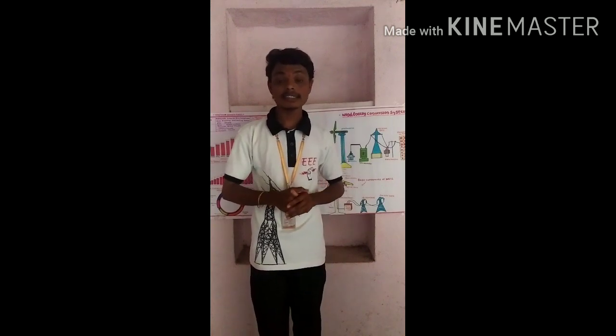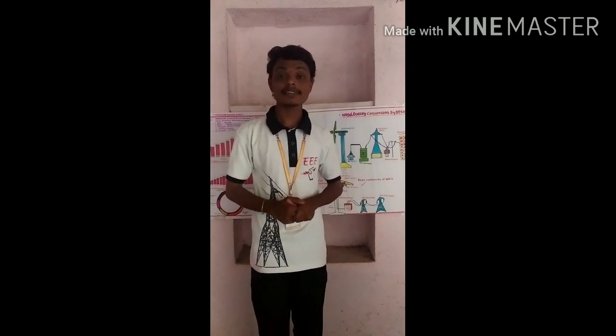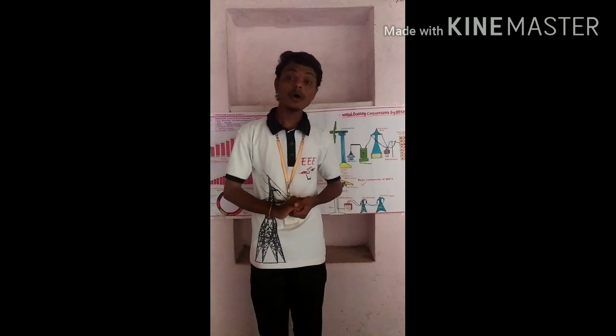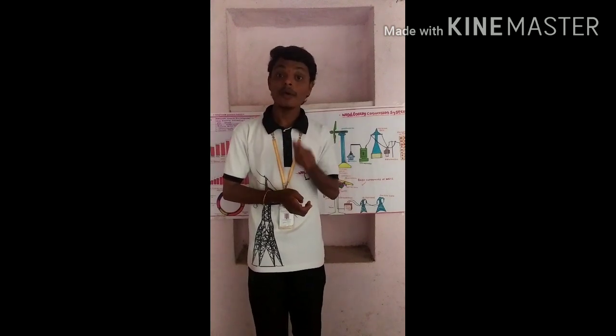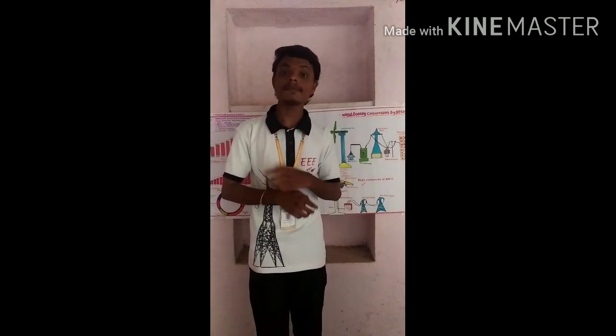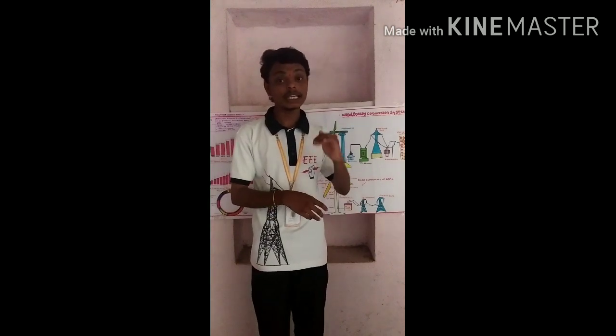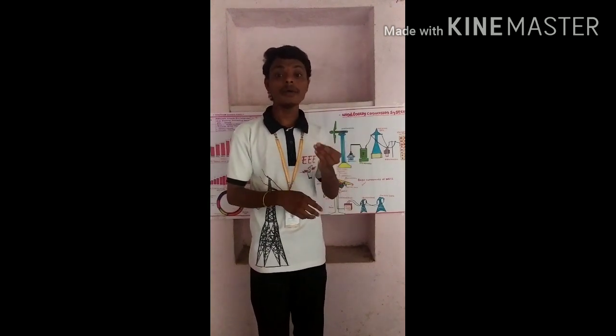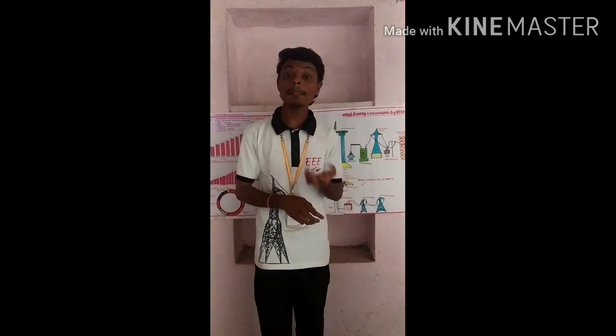Next component is sensors or antennas. One of the most important types of sensor used in wind turbines is the anemometer. The anemometer is located at the top of the tower and is used to measure the wind speed or wind velocity and coordinates with the yaw mechanism.